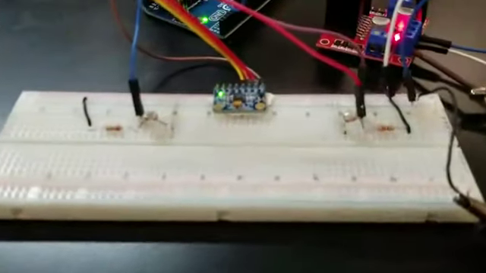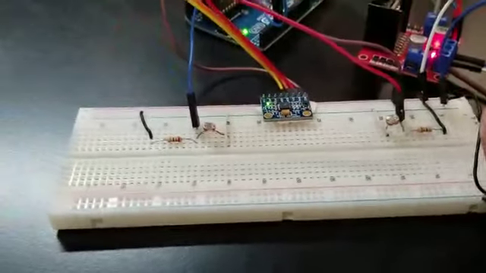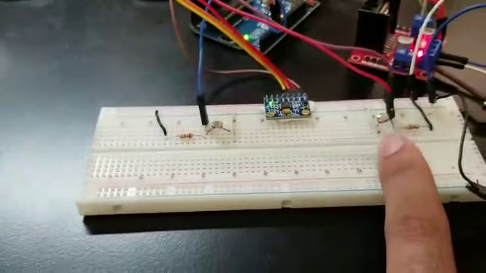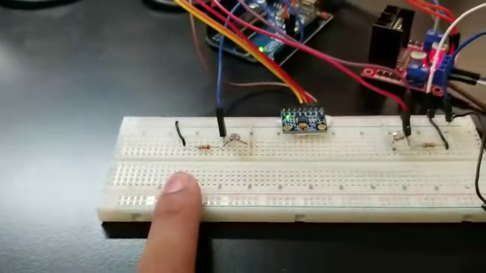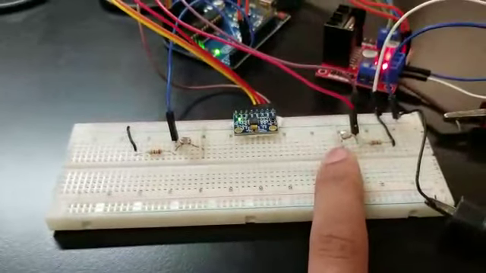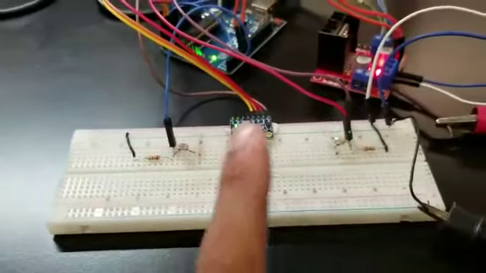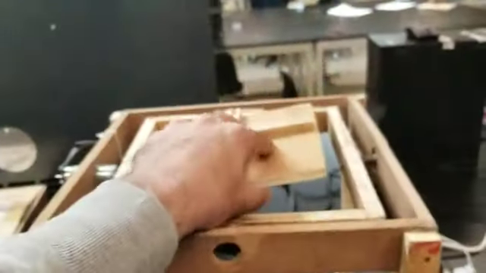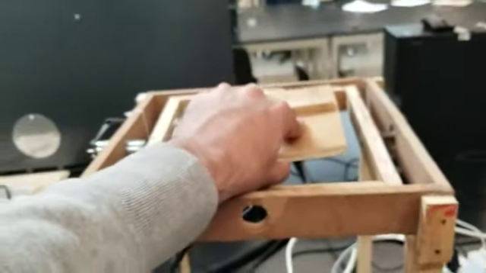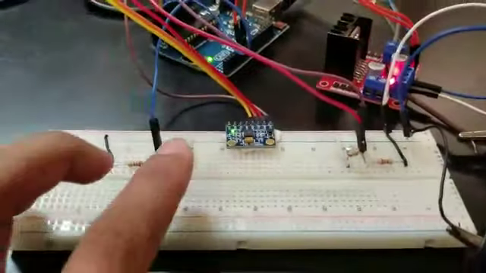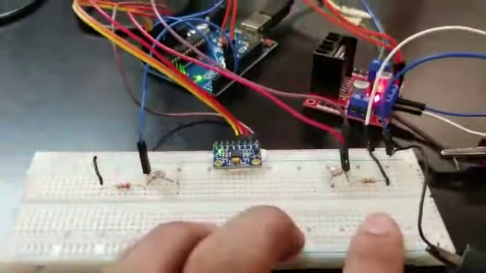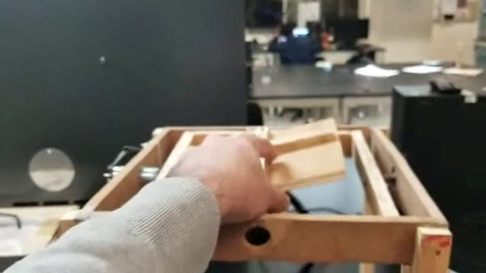For that we have used two LDRs. This LDR identifies the east and this one identifies the west. If the light intensity on the east one is more than on the west one, the panel, the plate should move in this direction. Likewise, if the sunlight incident on the west LDR is more than on the east LDR, the panel should move to the west side.